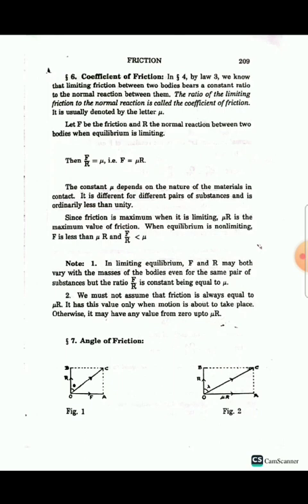Let F be the friction and R be the normal reaction between the two bodies. When they are in equilibrium and the equilibrium is limiting, we can write F by R is equal to mu. Here F represents the friction, R is the normal reaction, and mu is the coefficient of friction. Taking R to the right side and multiplying with the coefficient of friction, we get F is equal to mu R.